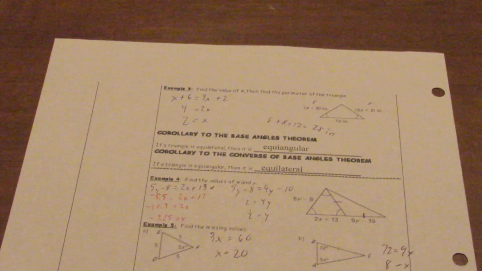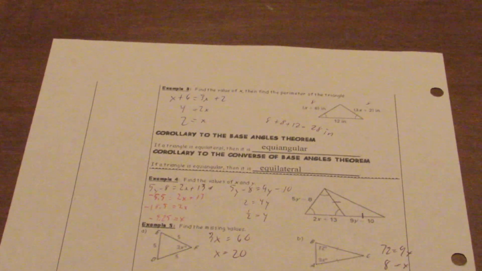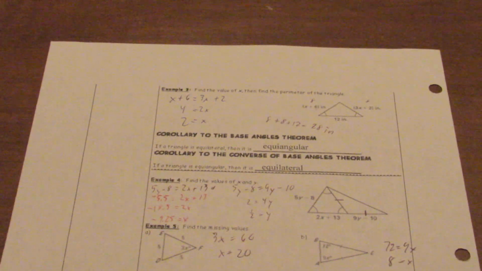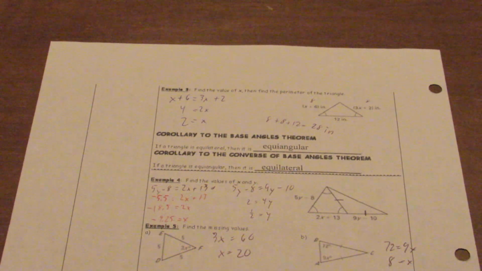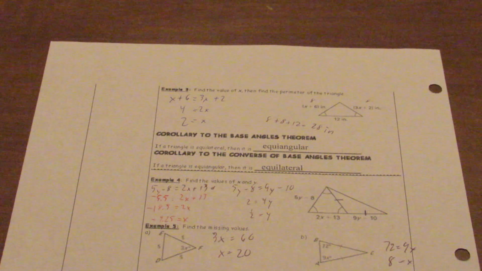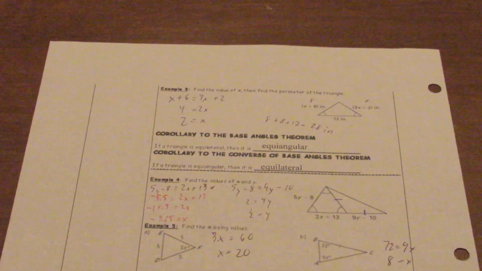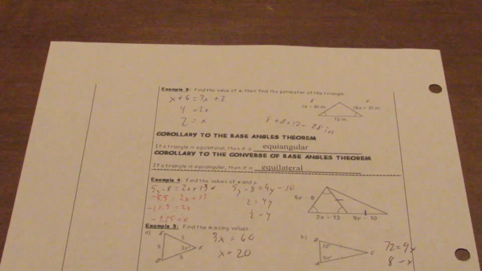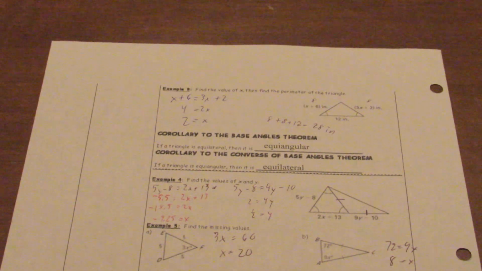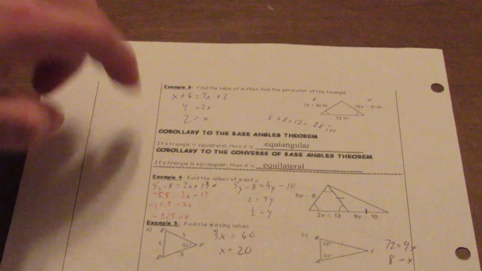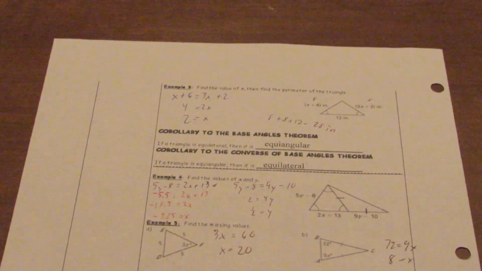So the corollary to the base angles theorem says if a triangle is equilateral, then it is equiangular. The corollary to the converse of the base angles theorem says if a triangle is equiangular, then it is equilateral. So if I know a triangle is equiangular, it's also equilateral. If it's equilateral, it's also equiangular. We mentioned that in 5.1, but here we formalize it.